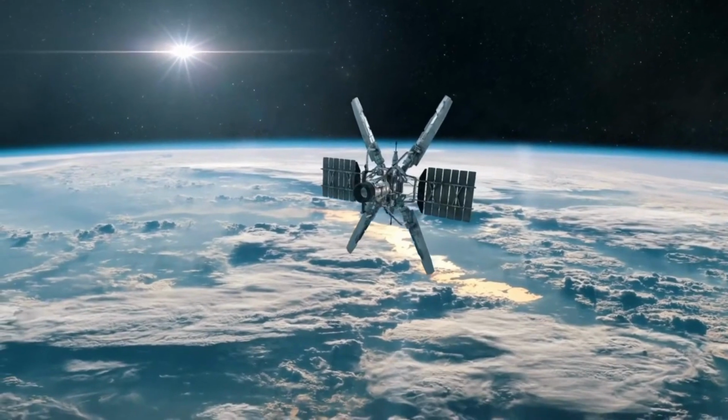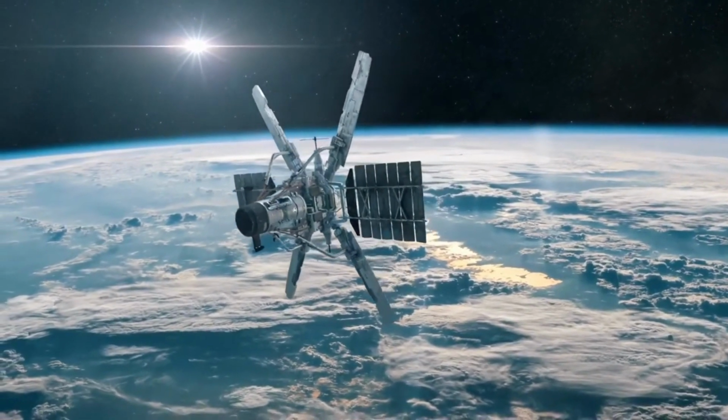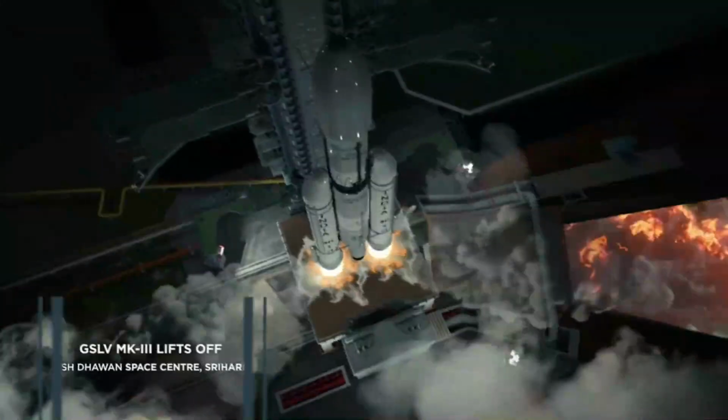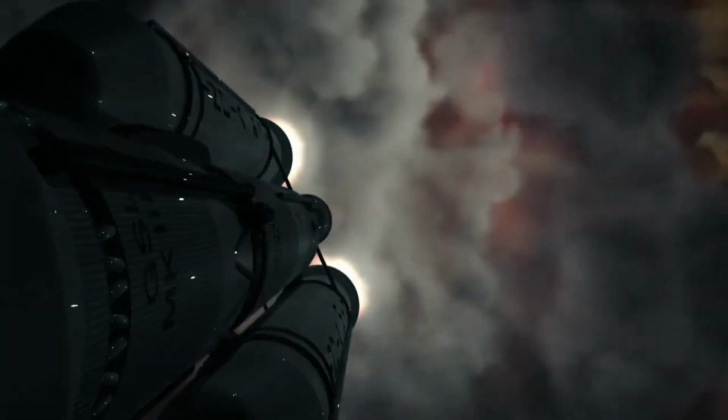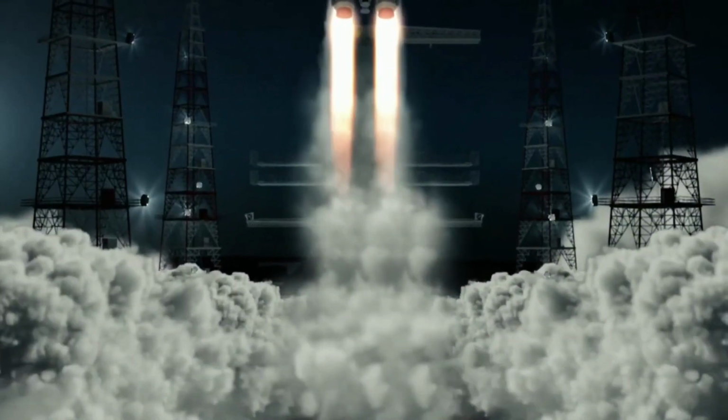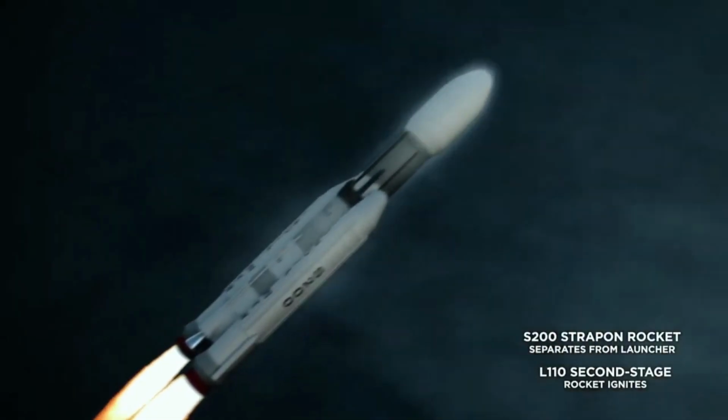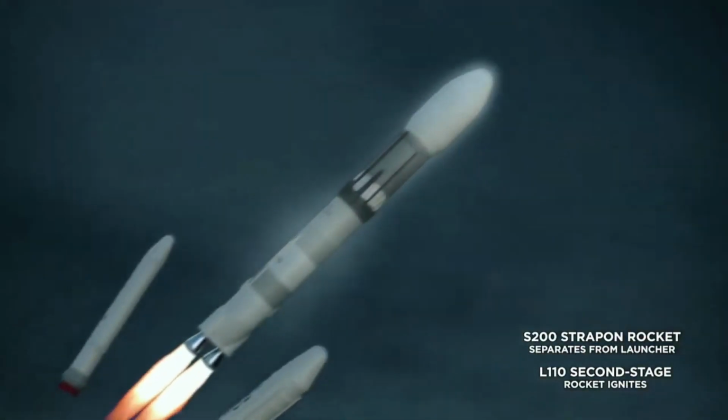Hey, have you ever wondered how a satellite is sent to another planet from Earth? How is it possible? Sometimes I simply think about taking a spaceship and going to the moon. So let's know how spacecraft were sent to other planets.